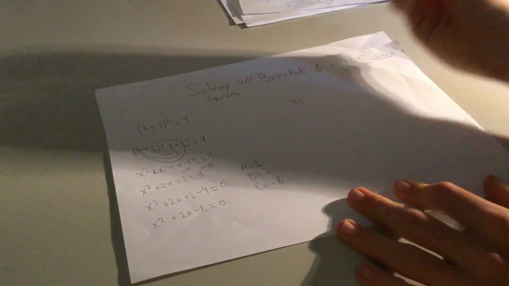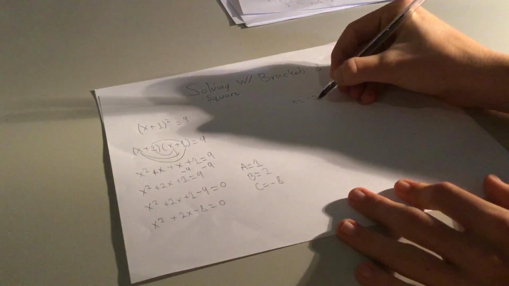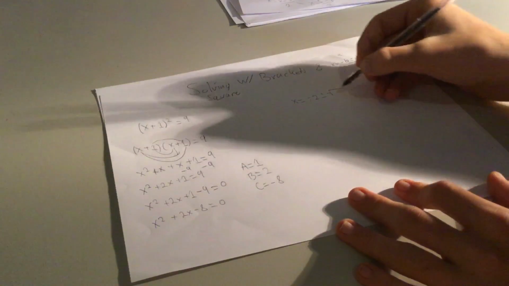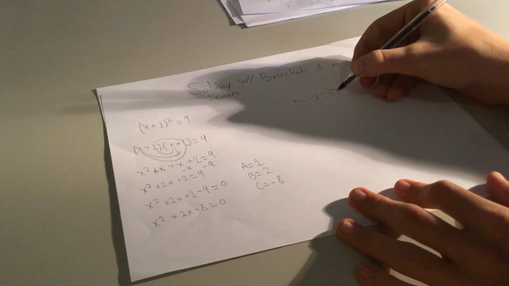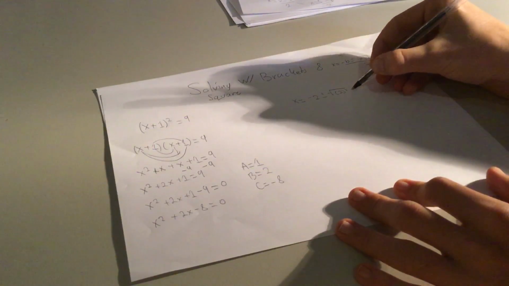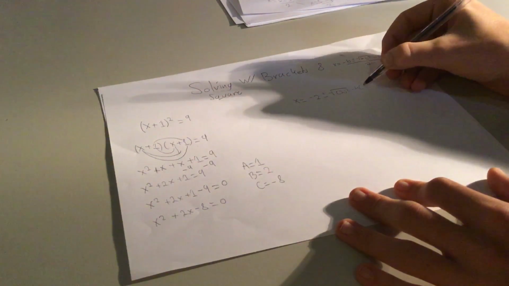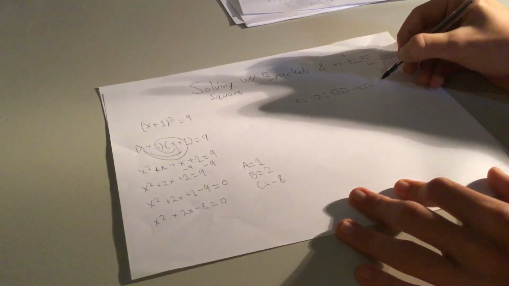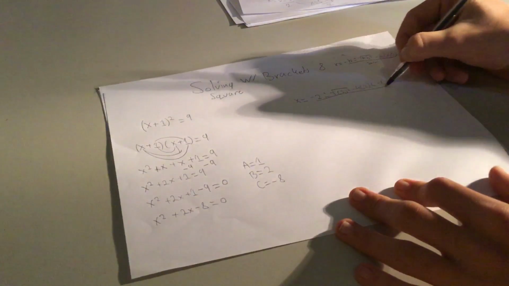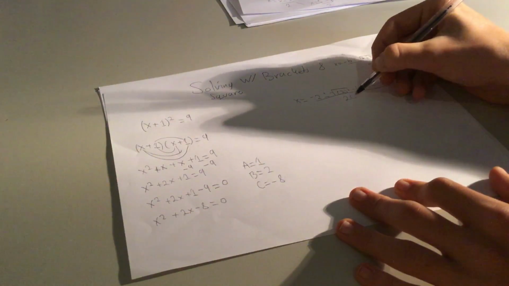So x equals negative b, so negative 2, plus or minus the square root of b squared, so 2 squared, minus 4 times a times c, so 1 times negative 8, over 2 times a, which is 2.